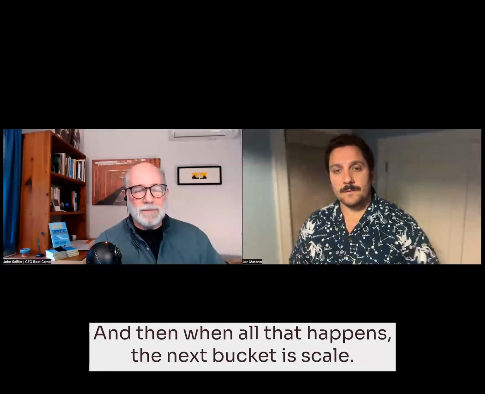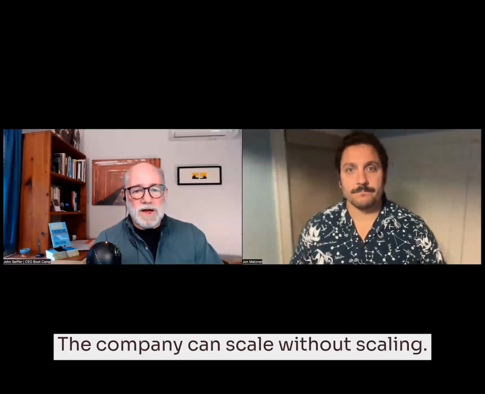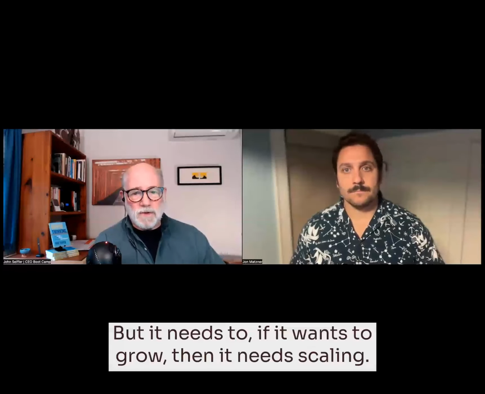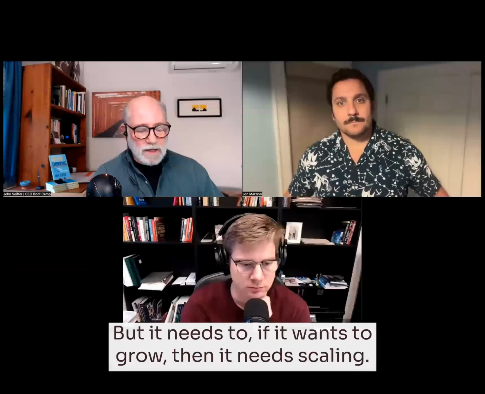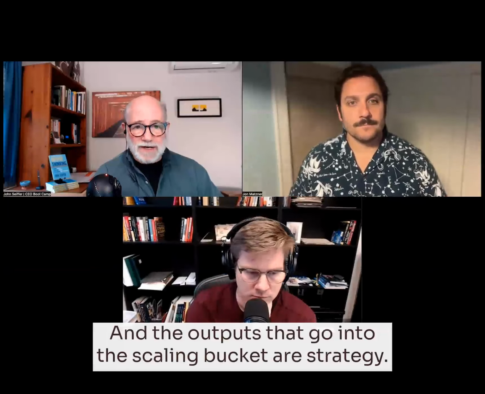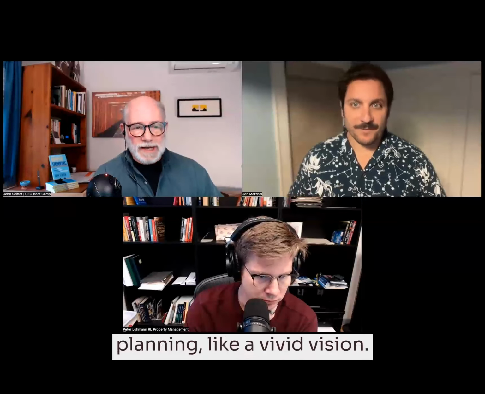And then when all that happens, the next bucket is scale. Without scaling, a company can survive, but if it wants to grow, it needs scaling. And the outputs that go into the scaling bucket are strategy. You should have a written strategy of where you're going. Like planning, a vivid vision.